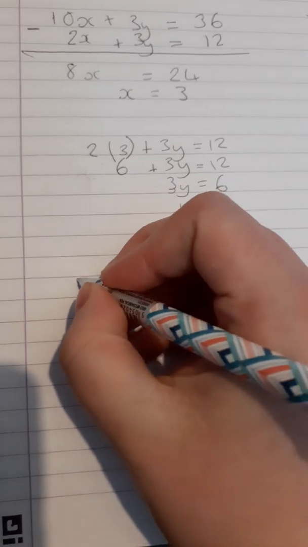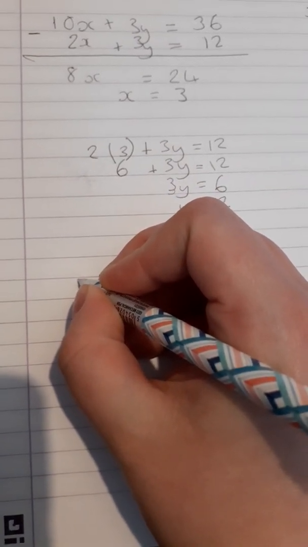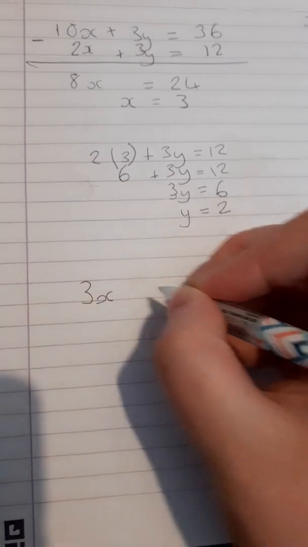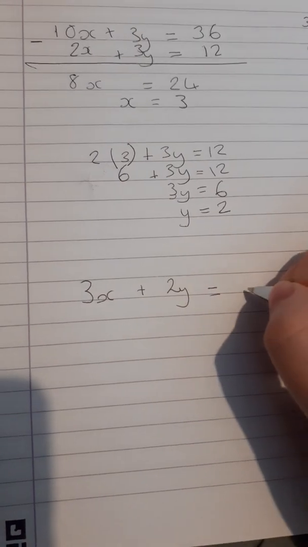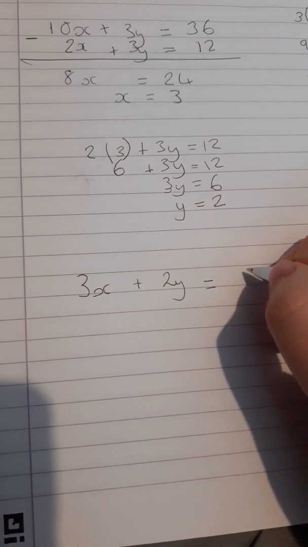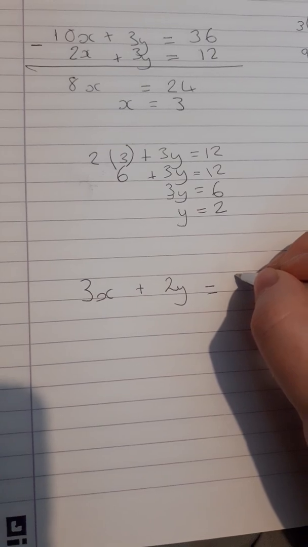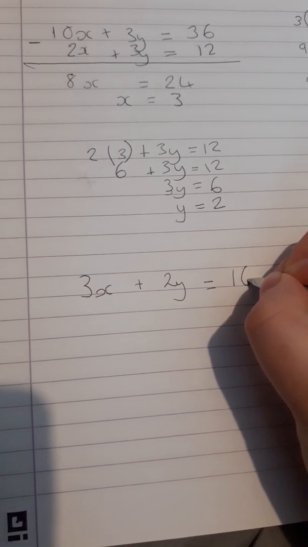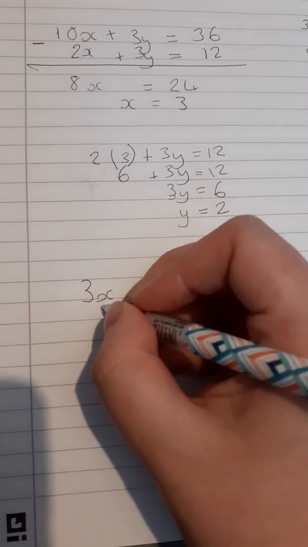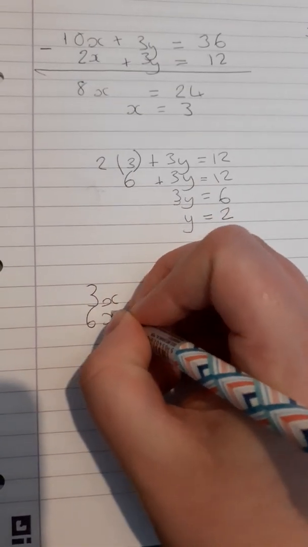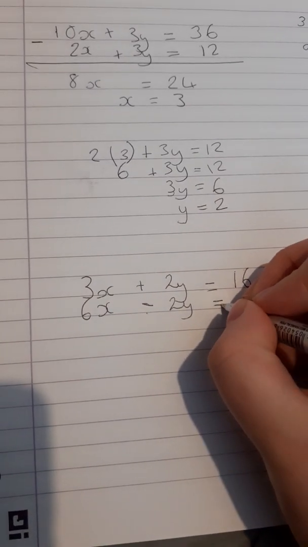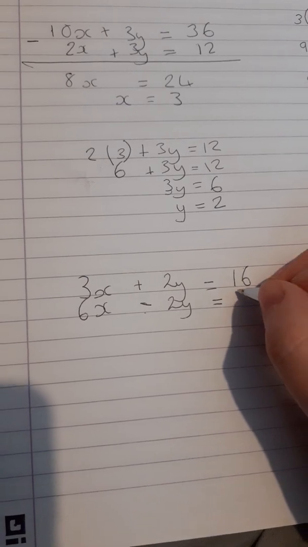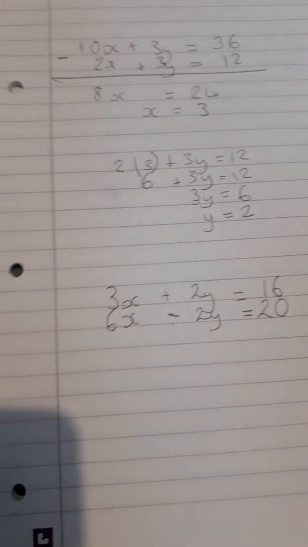So that one's definitely correct. Then let's try another one, where it's a slightly different way of working it out. So let me just write this down. I definitely should have figured these out before doing this. Right, 1 second. So 3x and 2y equals 16, is that right? Yep, 16. And then 6x take away 2y, that is going to become, 1 second, 20, I think.